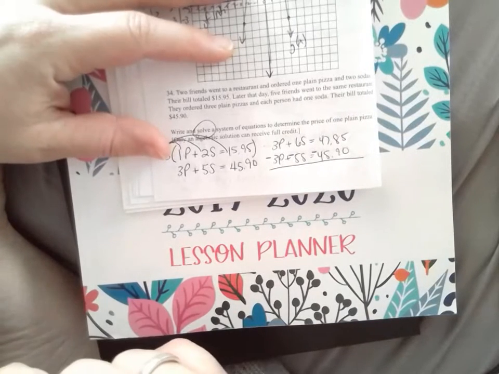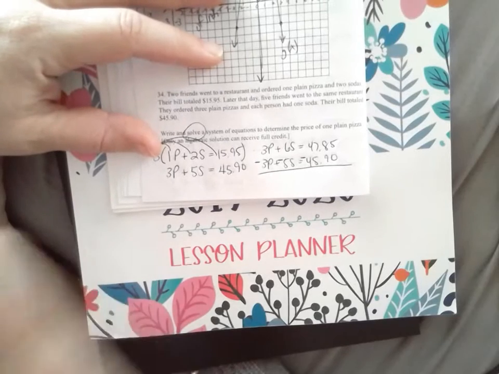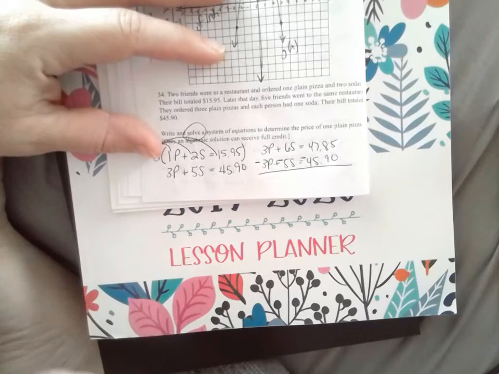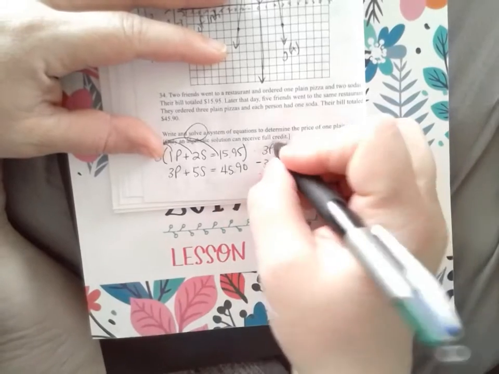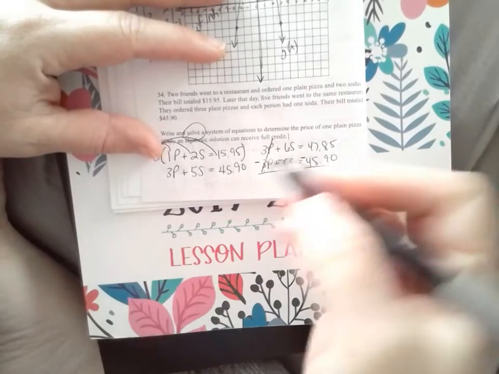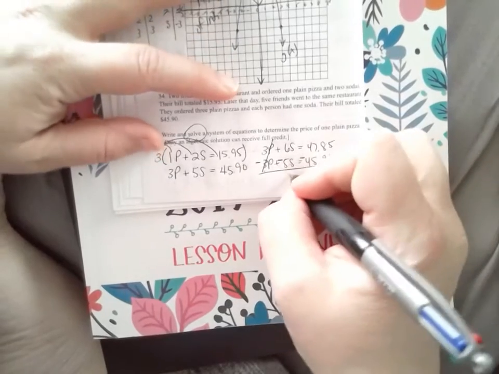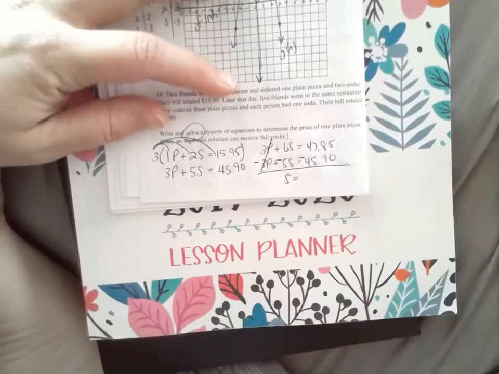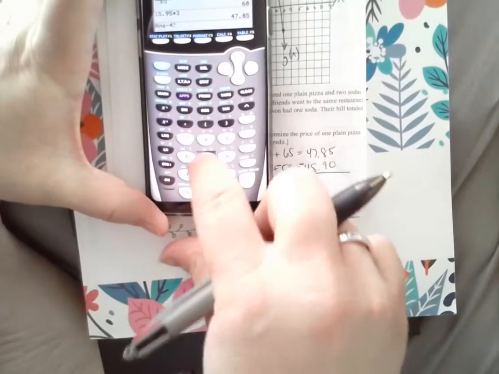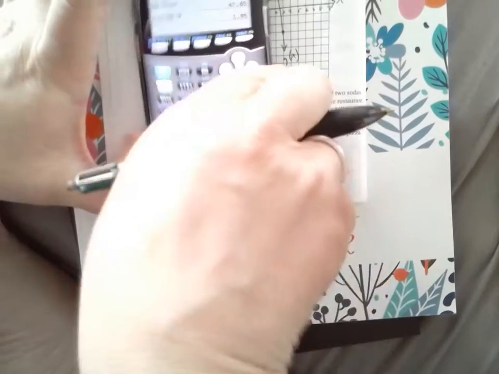And then here's what we're going to do. We're going to answer 3 different addition problems or subtraction problems. 3p minus 3p cancel. They're the same. 6s minus 5s is 1s. And 4785 minus 4590 is $1.95.